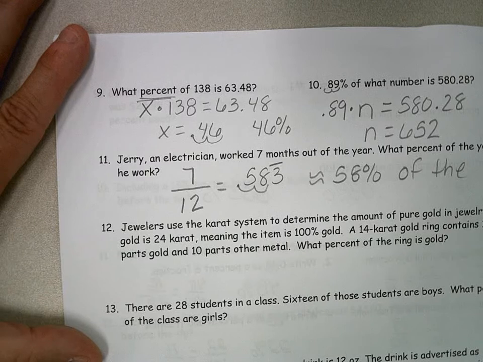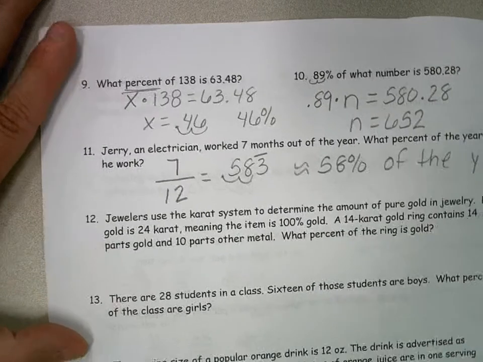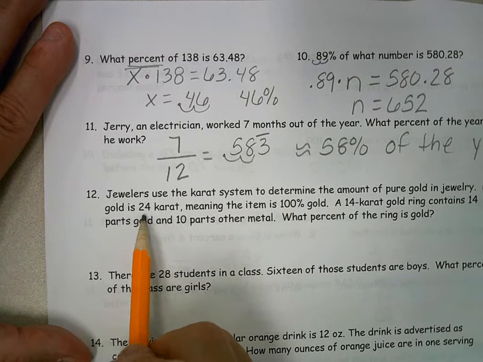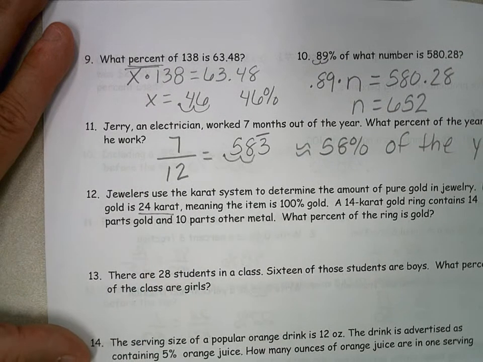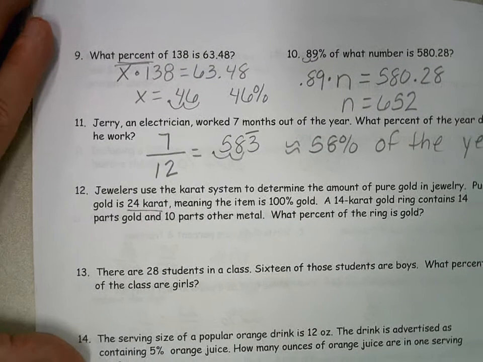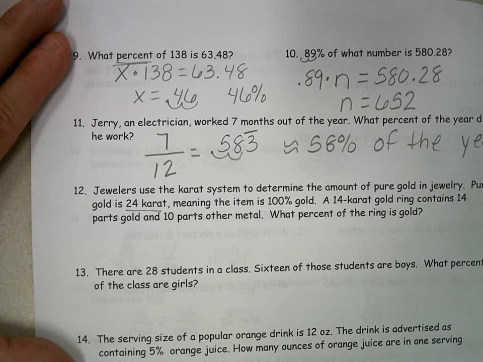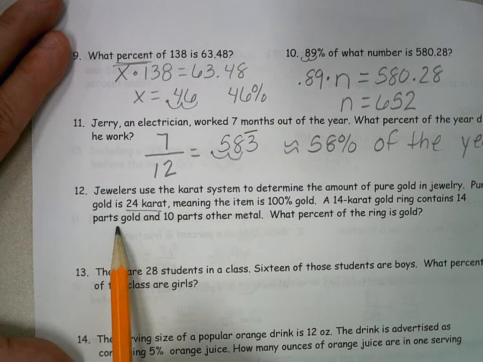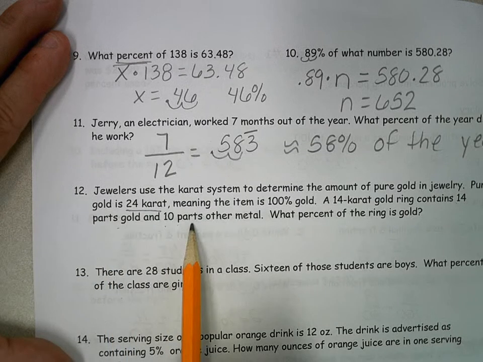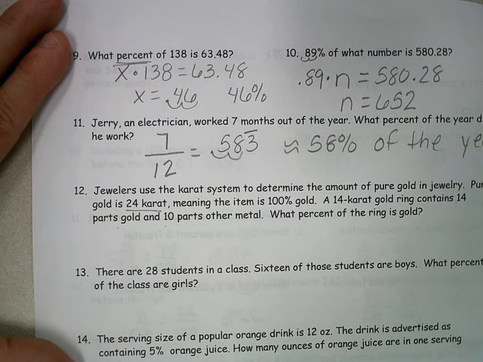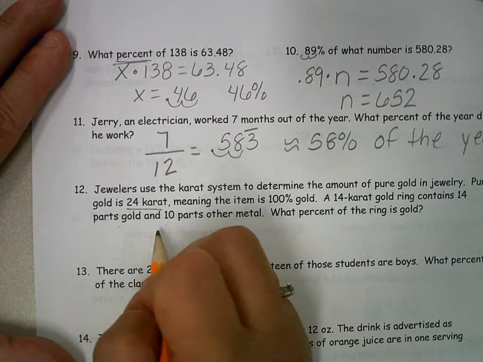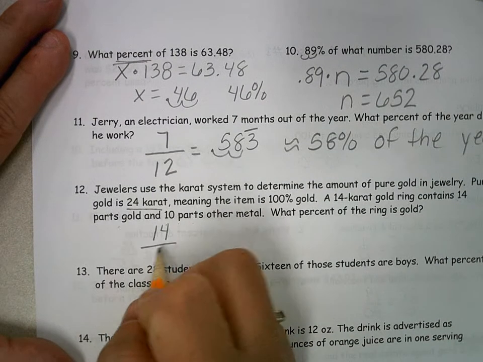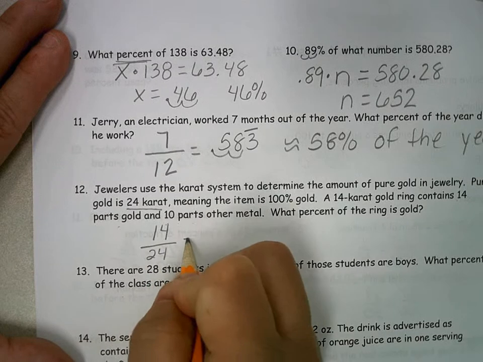Number 12, jewelers use the carat system to determine the amount of pure gold in jewelry. Pure gold is 24 carats, meaning that 100% of the item is gold. A 14 carat ring contains 14 parts gold and 10 parts other metal. What percent of the ring is gold? Well, there are 14 gold parts out of 24 parts altogether.